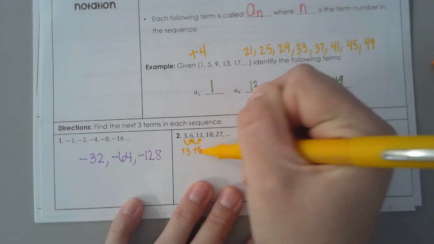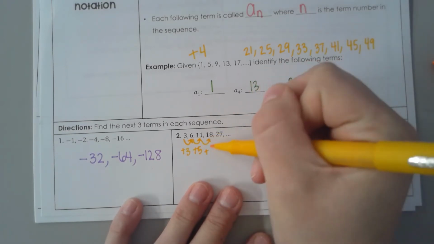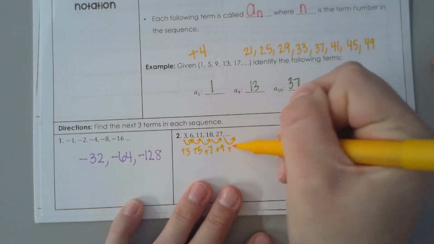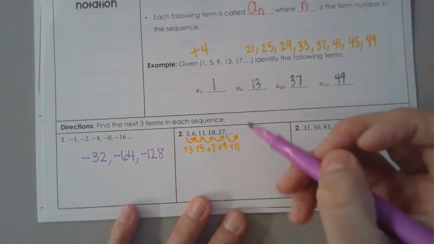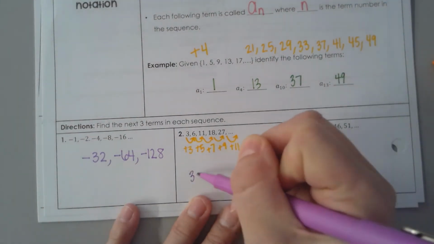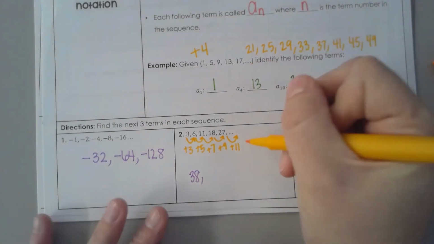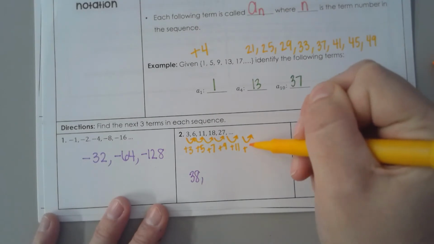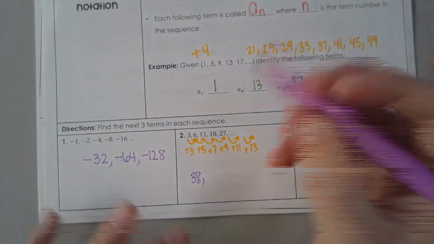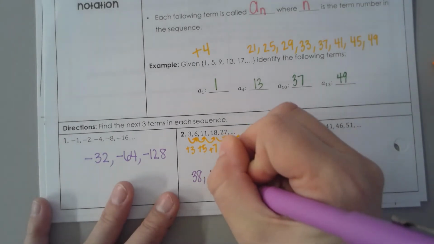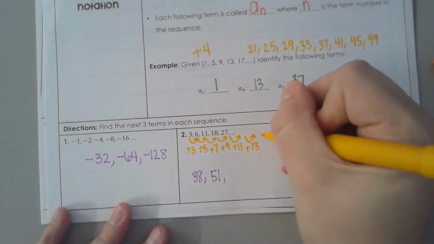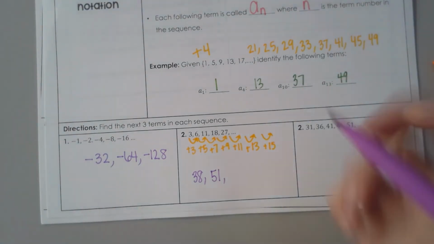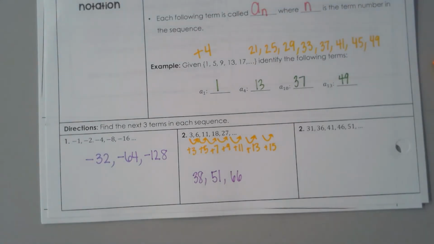Plus 5, plus 7, good, plus 9. So then I need to do plus 11, which would be 38. Then I'm going to add what? 13. And what is 38 plus 13? 51. And then I'm going to add what? 15. Good. 66.